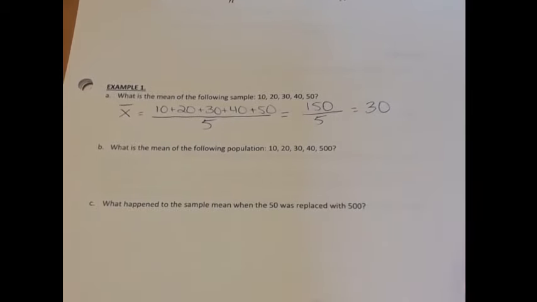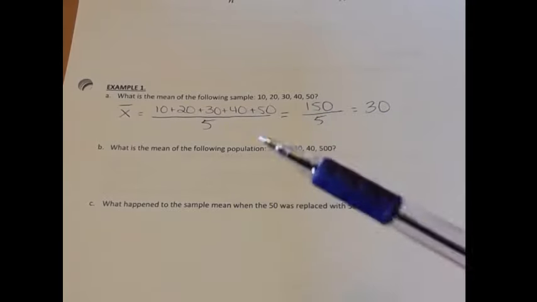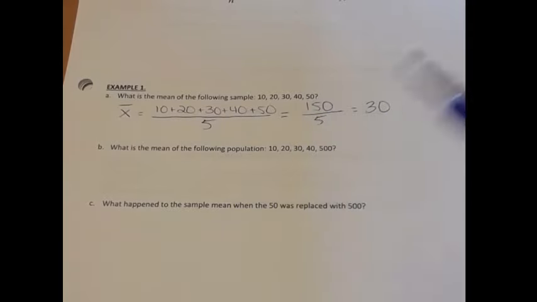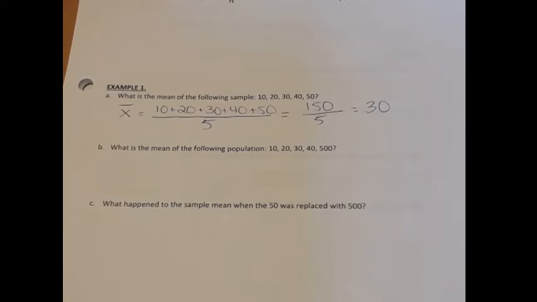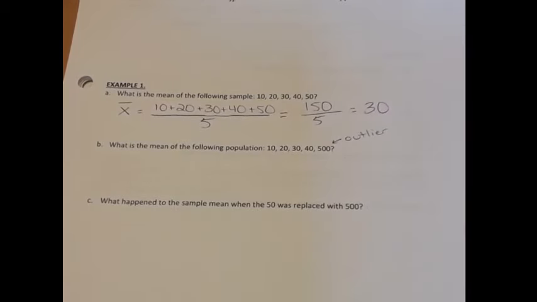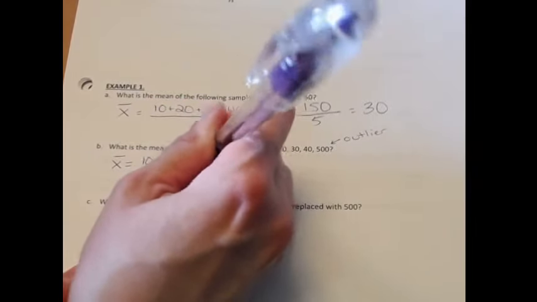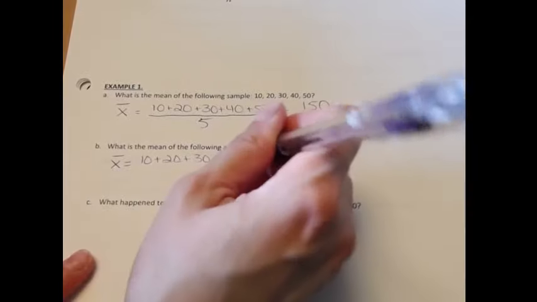Now let's do that again, except this time we're going to take our last value and blow it up. I want to illustrate what happens when you have outliers, values that are so much larger or so much smaller than the rest of our values. This is called an outlier. I want to show you what happens to the mean when you have something like this in your data set. So x bar is going to be the sum of all of these values: 10 plus 20 plus 30 plus 40 plus 500.